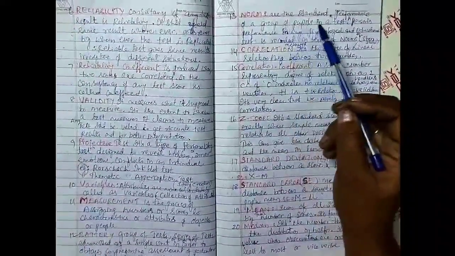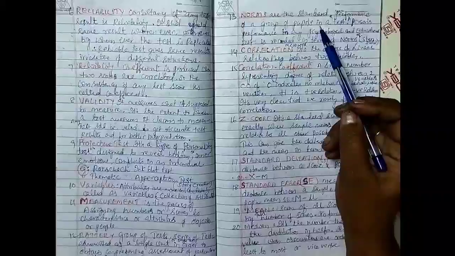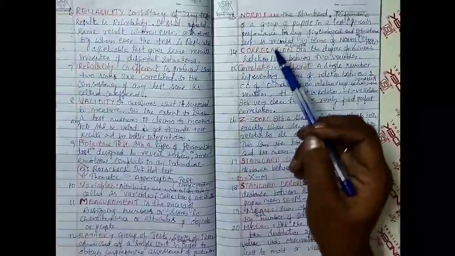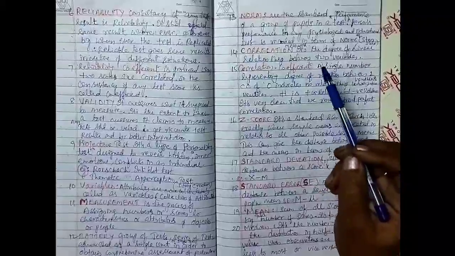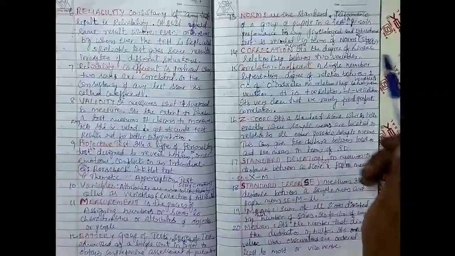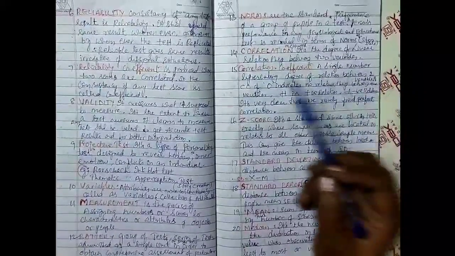Norms. These are the standard performance of a group of pupils in a test. A person's performance in any psychological and educational test is recorded and measured in terms of norms. Example, STEN score or STEN scale.